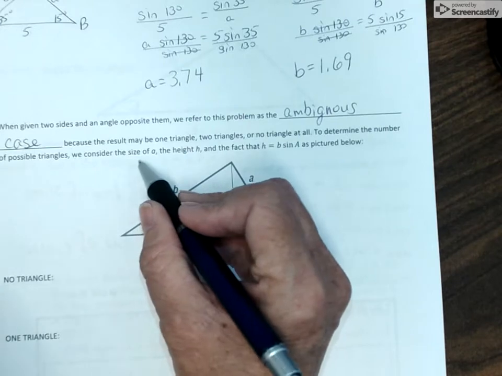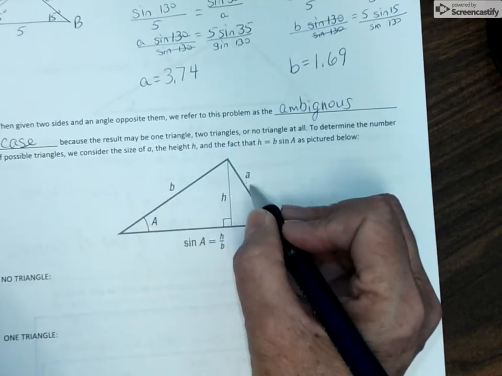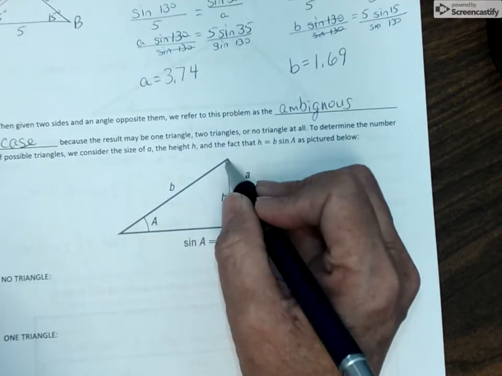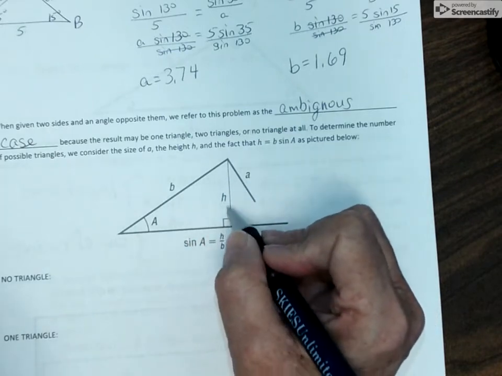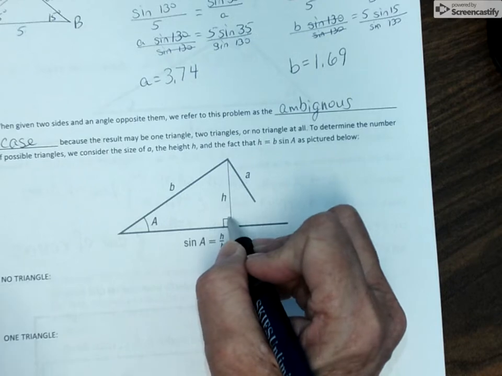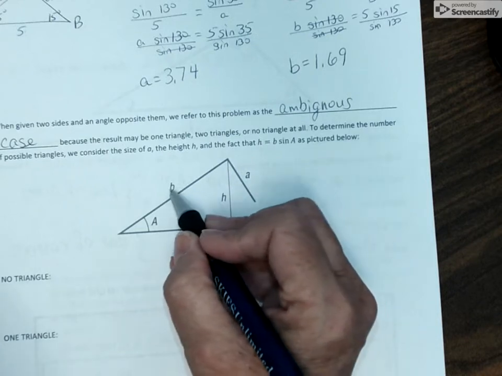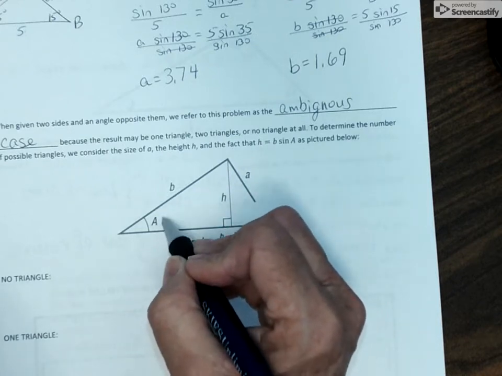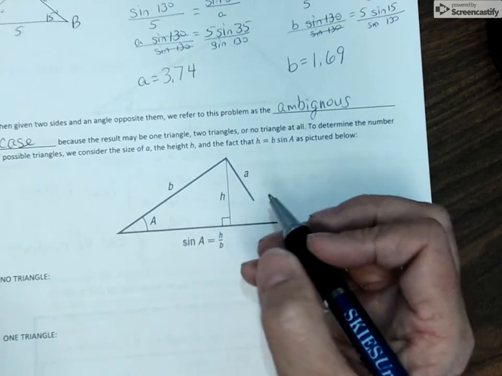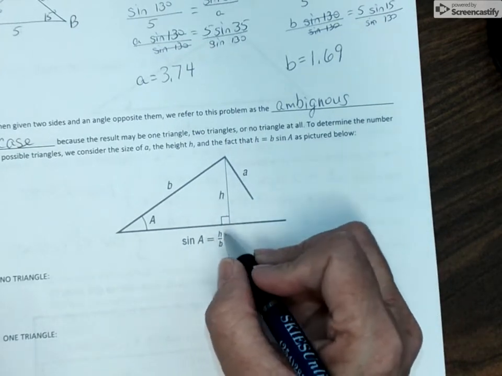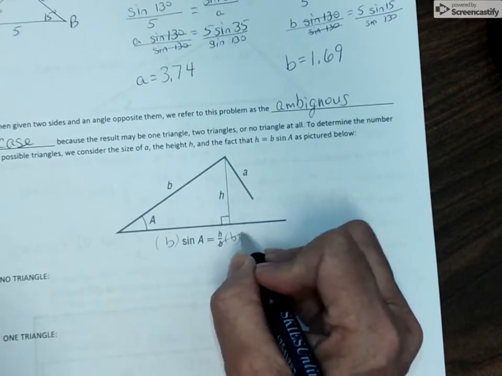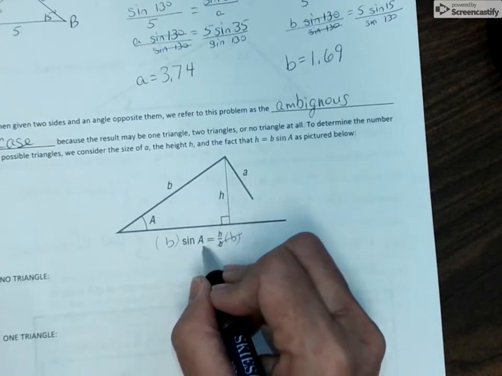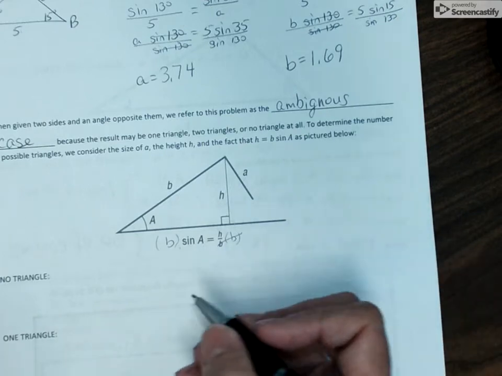We've got to consider the size of A, so that's that length, the height H, and the fact that this height is equal to B times the sine of A. Right? Because if I rearrange this, I'd have to multiply both sides by B. And I get height equals B times the sine of A.